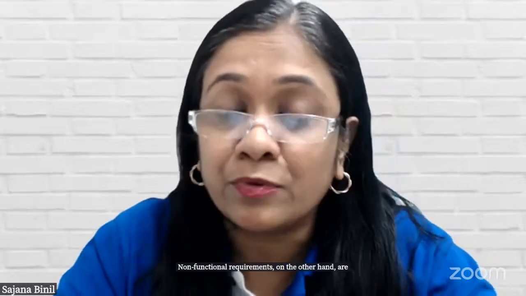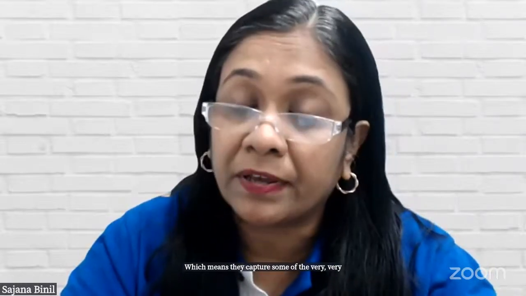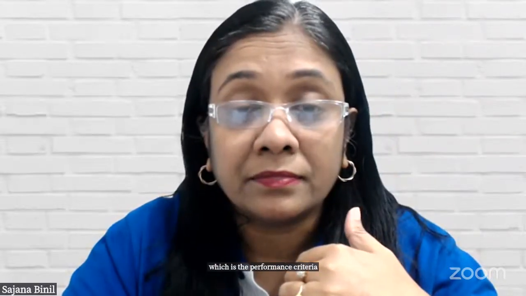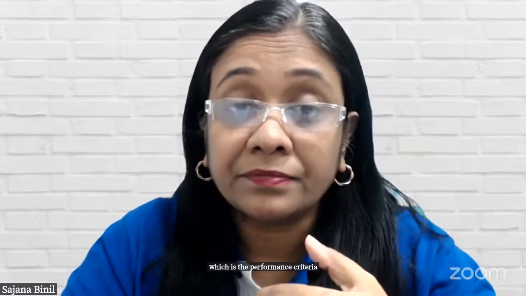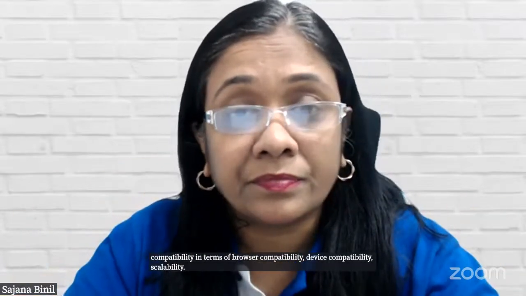Non-functional requirements, on the other hand, are also called quality attributes of a system, which means they capture some of the very important characteristics of an application, which is the performance criteria, the security, compatibility in terms of browser compatibility, device compatibility, scalability, response time, performance, availability, data integrity. All of these are non-functional requirements.